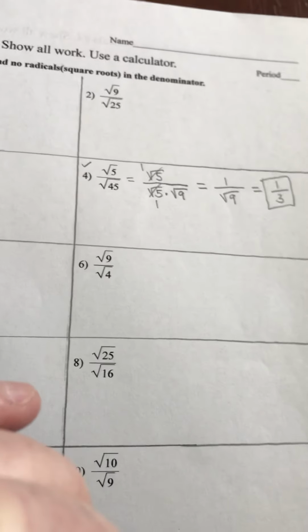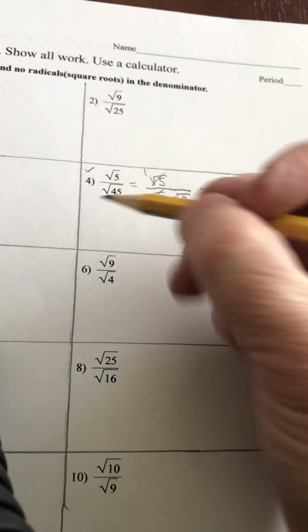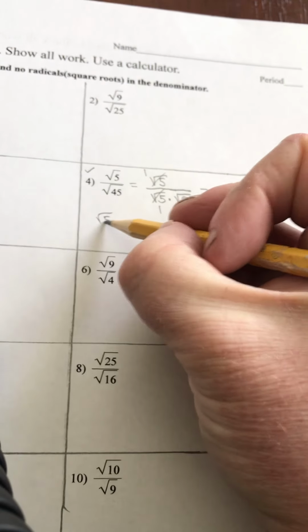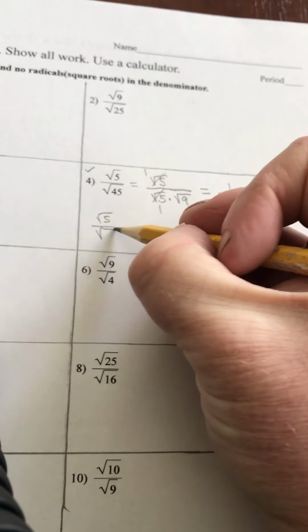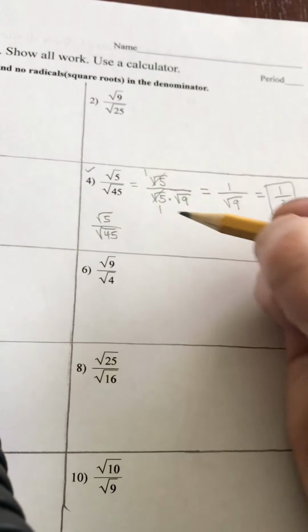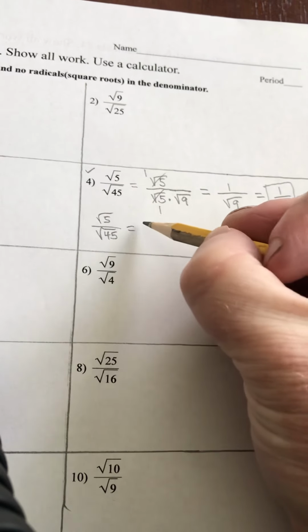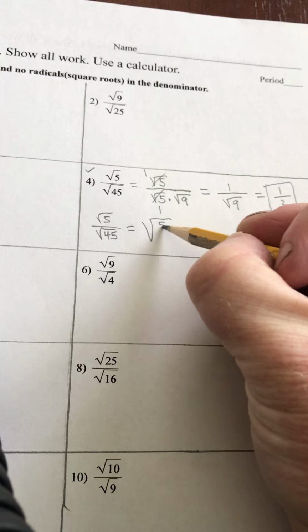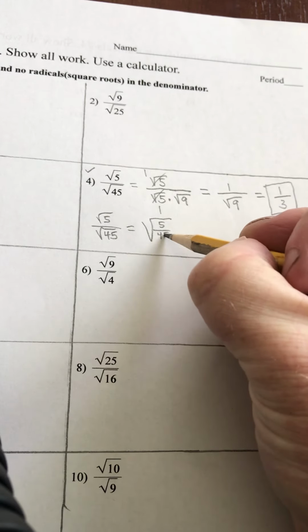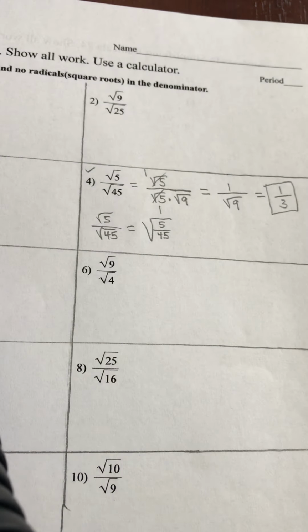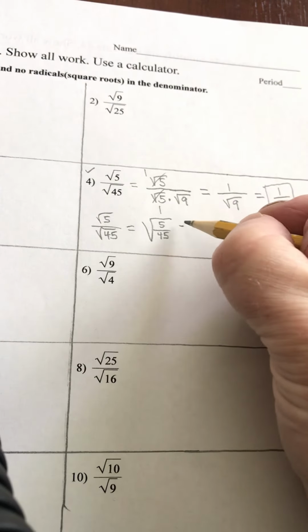There is another way. You could take the square root of 5 over square root of 45, and write it as the square root of 5 over 45. Now, divide the top and bottom by 5.